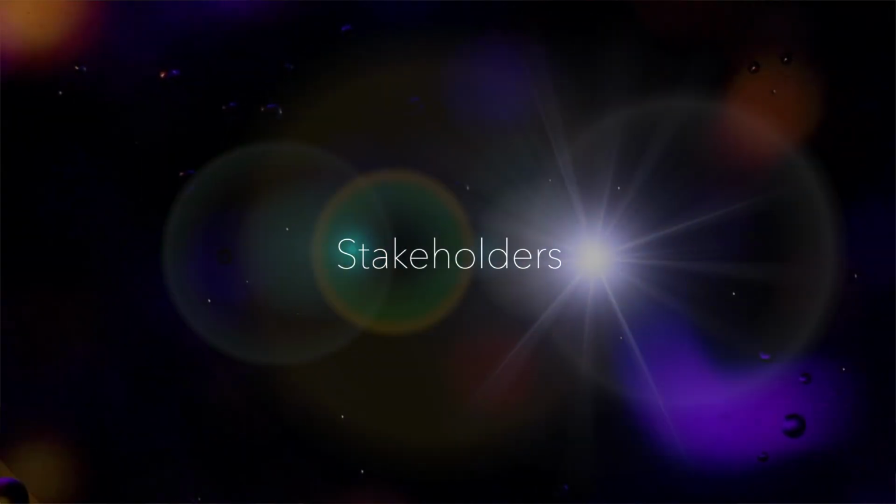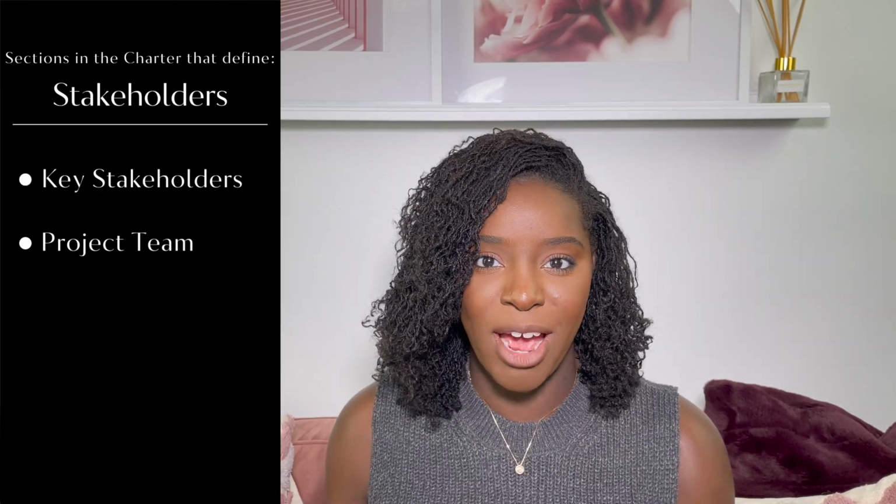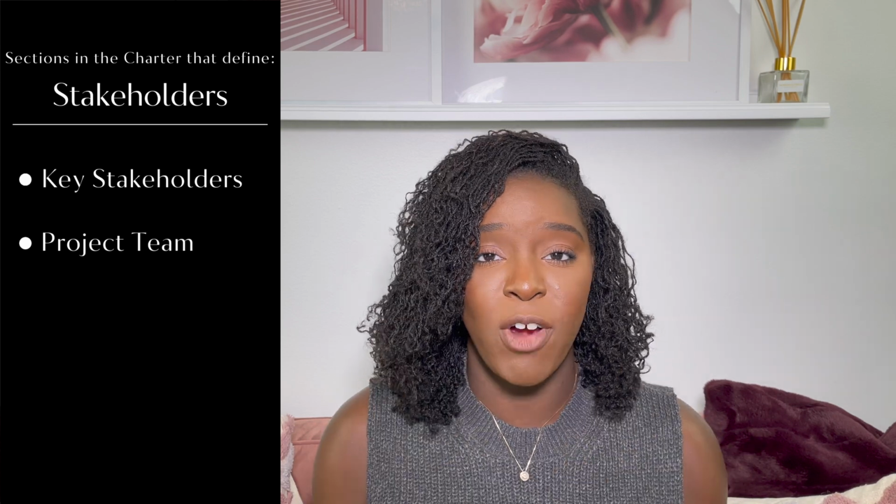So the next category is stakeholders. This helps you to define who is going to be involved in your project, as well as who's impacted by the project. So as far as who's going to be involved, this is your project team. We want to keep this to no more than 7 people. Anything outside of that starts to get overwhelming, too many voices, all of that. So those key 7 people that are going to be involved in your project, you want to define that.